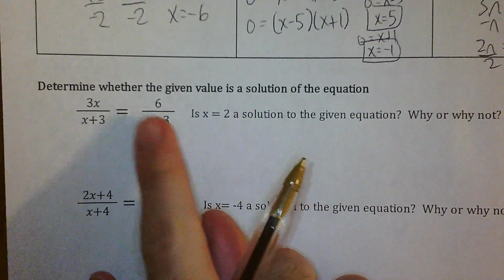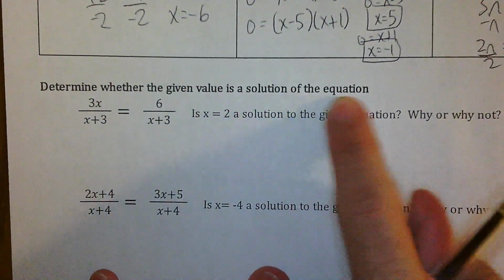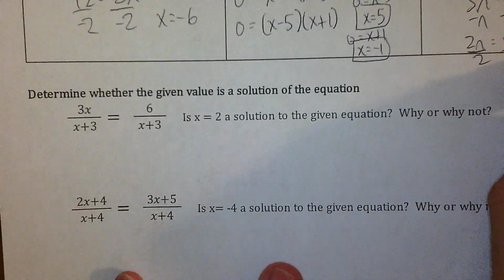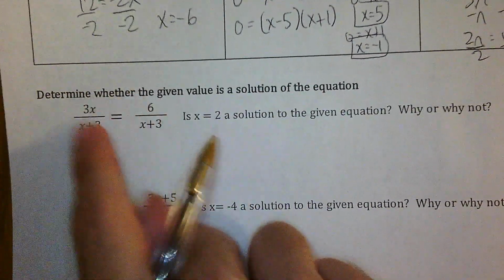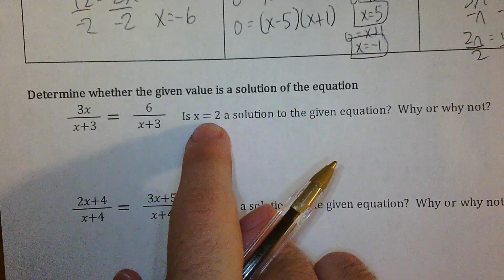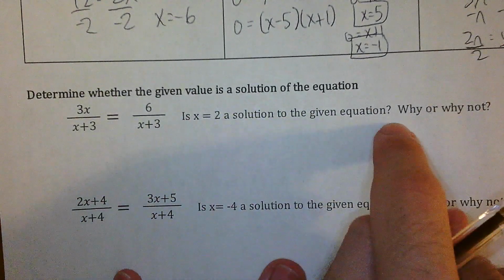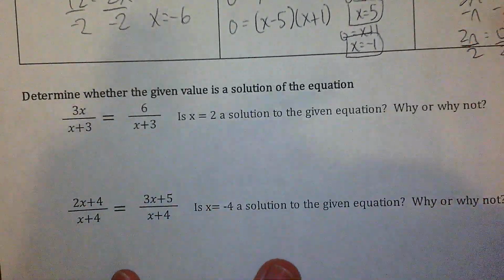So there will be a couple questions like this on the test. Determine whether the given value is a solution of the equation. What this is saying is, we've got an equation here, and someone has apparently found the answer, but they want to know if it's right or not, right? They're asking, is it a solution to the given equation? Why or why not? In this case, 2.